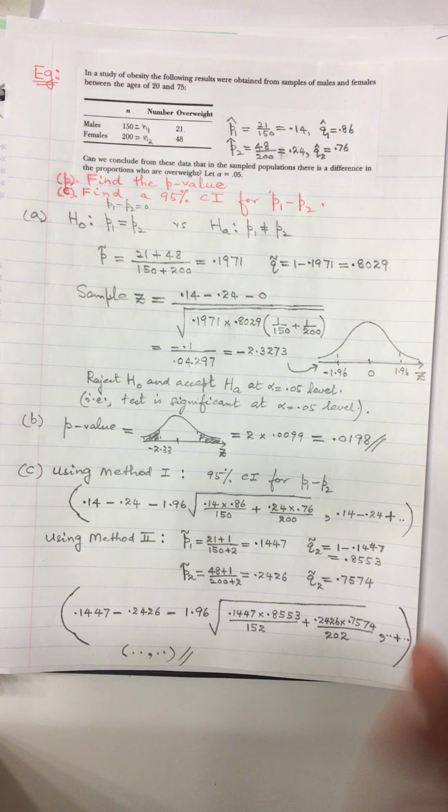Basically, can we conclude from this data that in the sample population there is a difference in the proportions who are overweight? You want to compare male versus female rates. So is there a difference? You are dealing with a two-tailed test.